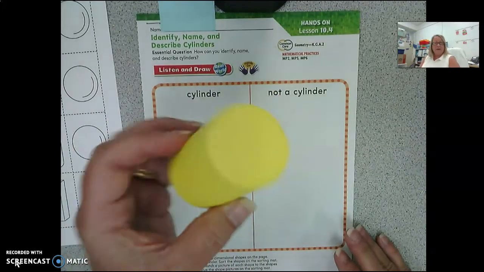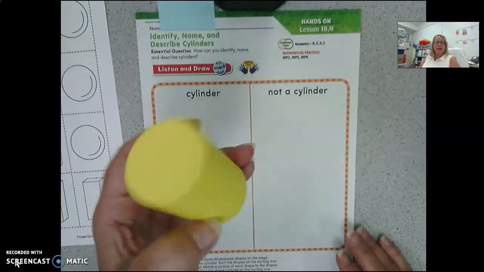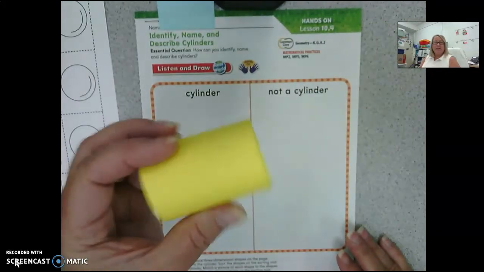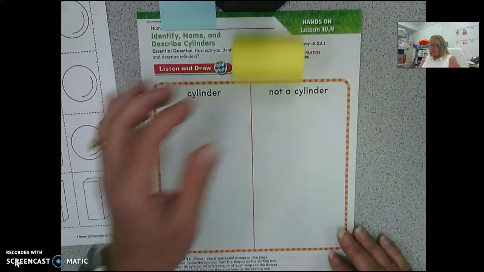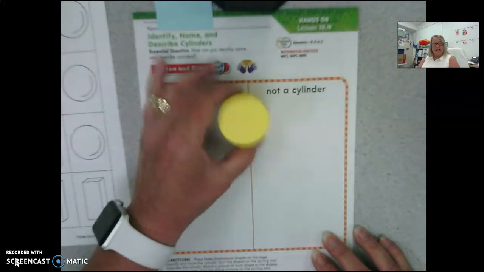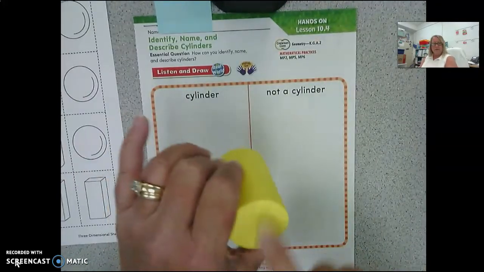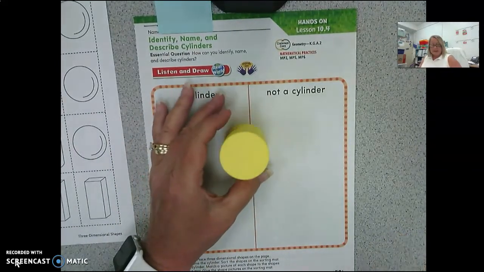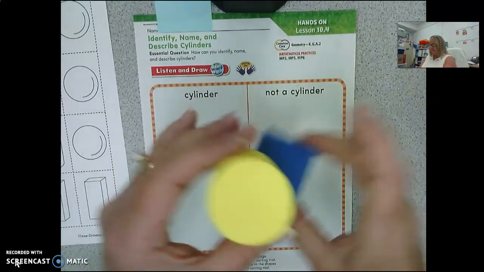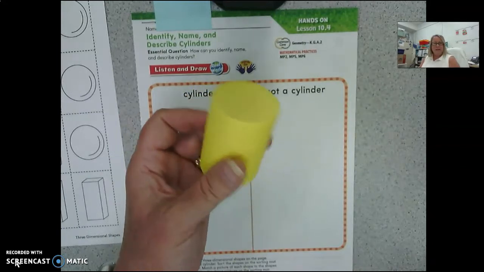So today we're going to be working on the cylinder. This is a cylinder. Don't get it confused with the sphere. Sphere is curved all over. So a cylinder can roll because it has a curved side. It also can slide, and it has two flat surfaces. One, two, has two flat surfaces. So we can stack things on top of the cylinder. So those are the attributes for a cylinder.